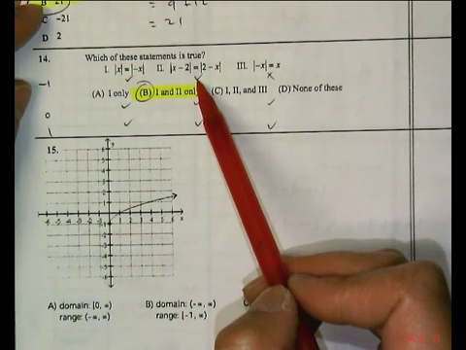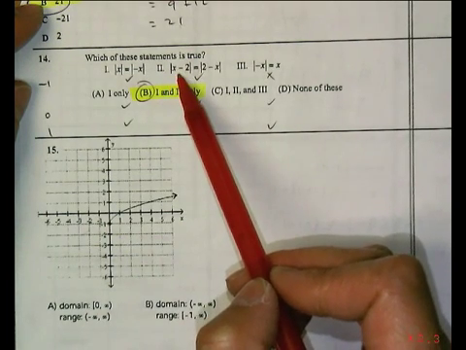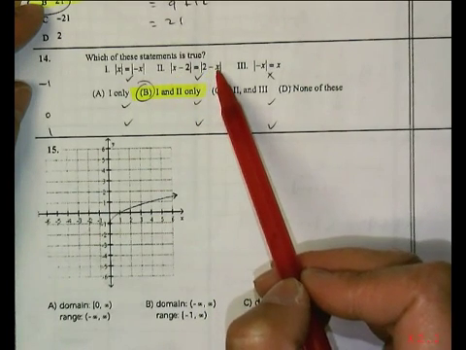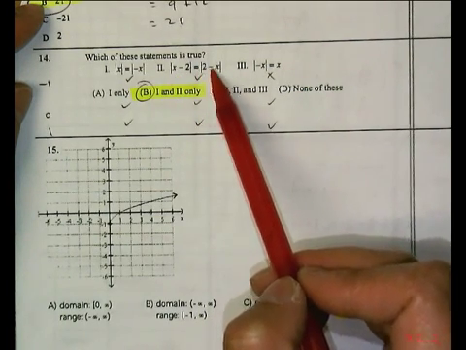You can do the same thing. Negative 1 minus 2 is negative 3. Absolute value of negative 3 is 3. 2 minus a negative 1 is 2 plus 1, which is 3, and those are equal.